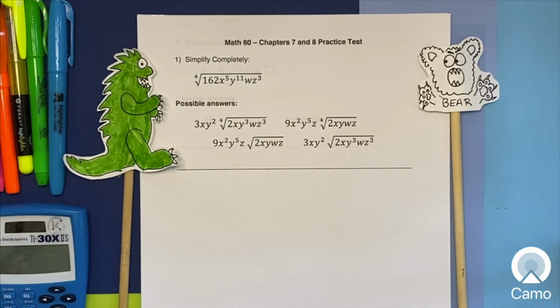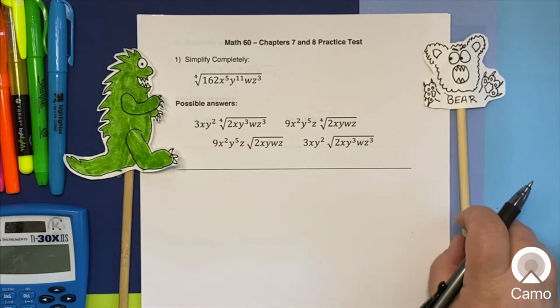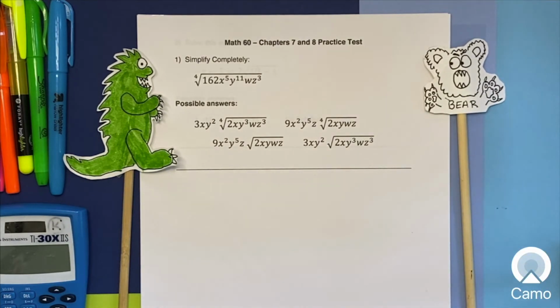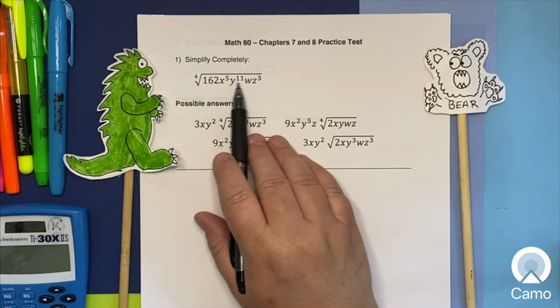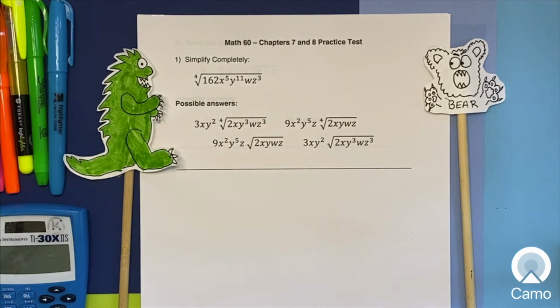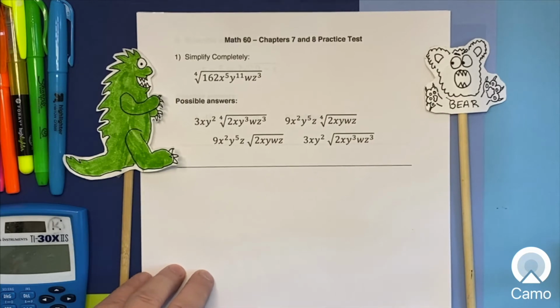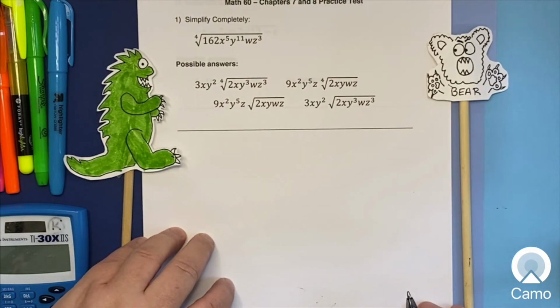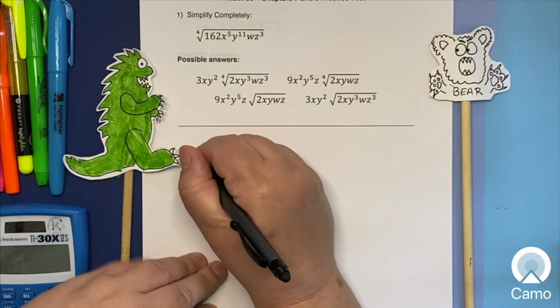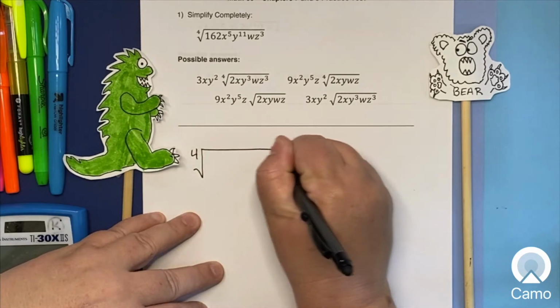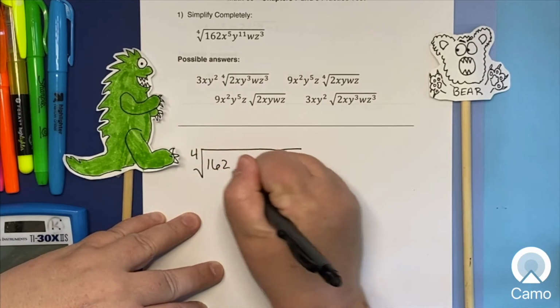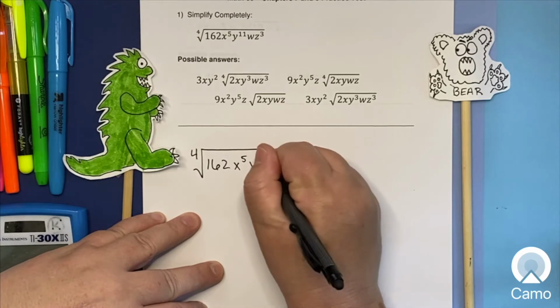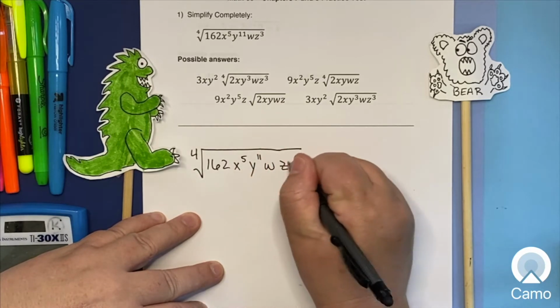Okay, number 1. I brought my bear because this is bear math. Woohoo! We've got the 4th root of all of this. Now, you are welcome to use whatever method you like. Since I presented bear math, I'm going to go ahead and use bear math. So here we go. I've got 162 x to the 5th, y to the 11th, w z to the 3rd.